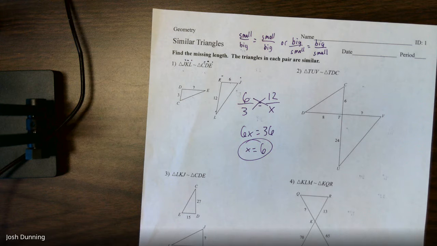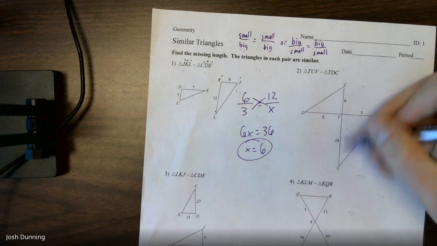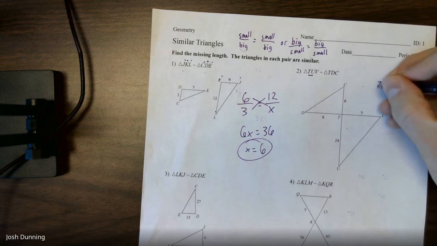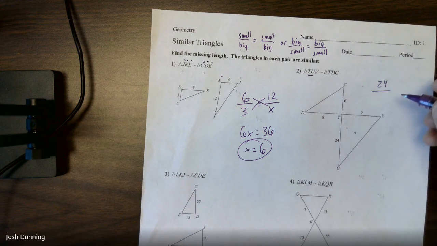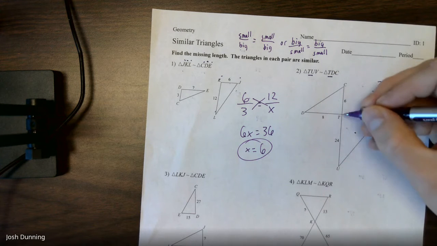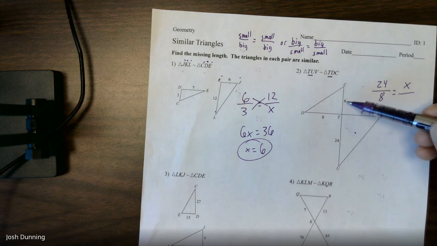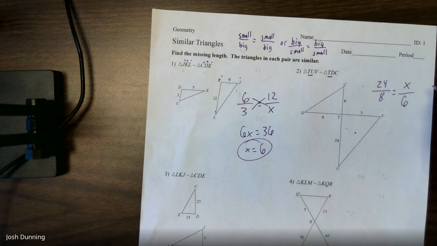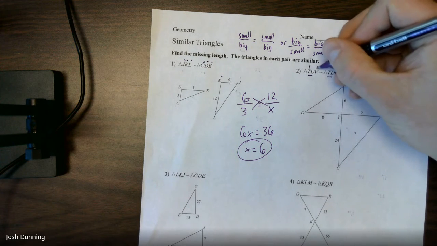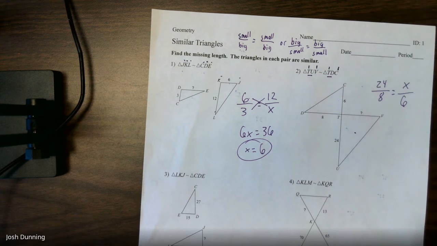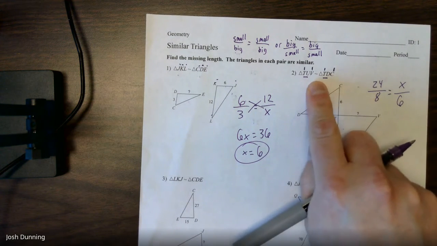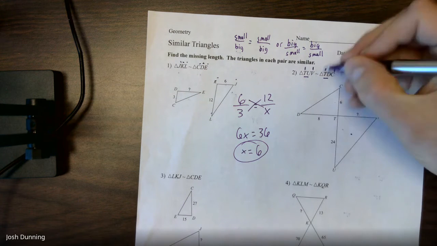Number 2, again, we want to line up the corresponding parts. We take a look here. Maybe we'll start with TU. That's the first two letters. So big over small. First two letters there, TD. So that's 8. Big over small. So I got to start here with the X over the only other number that there is, 6. But that is right because TV, that's the first and last. TC, first and last letters in our similarity statements. As you can see, it's like the congruent statements. It's just missing the equals.